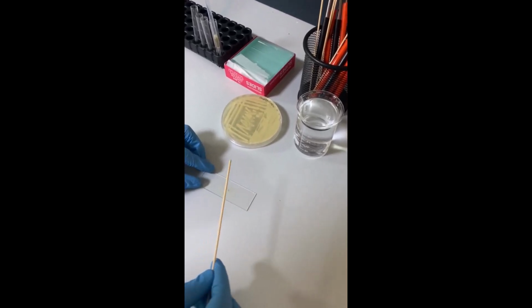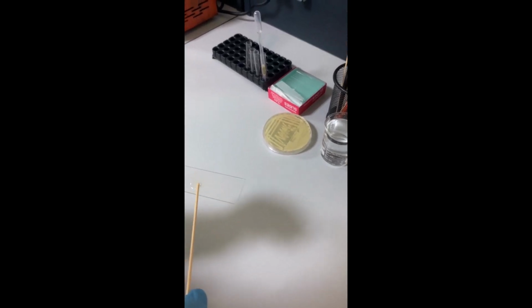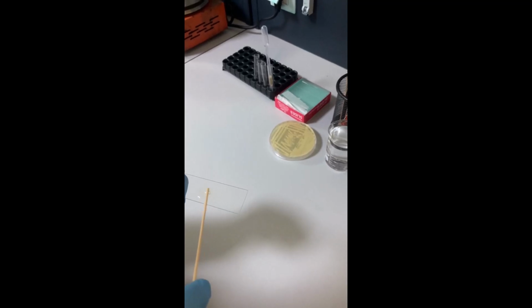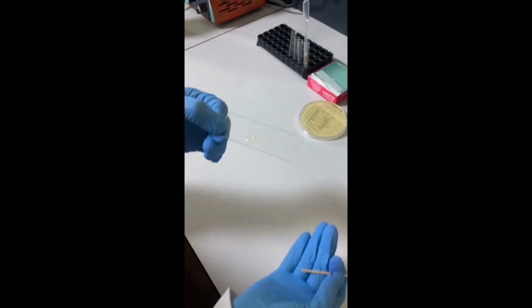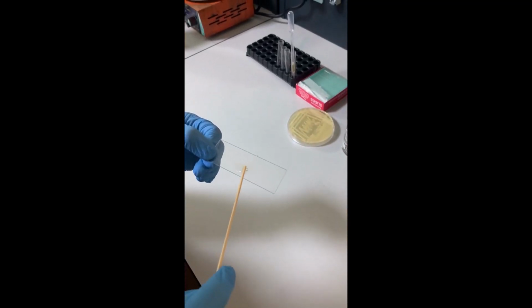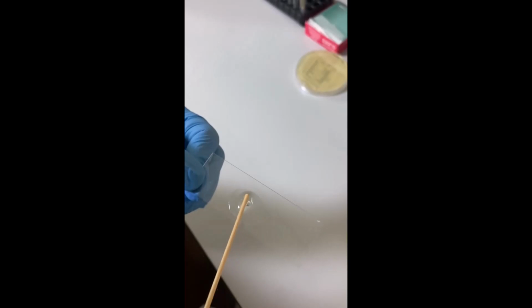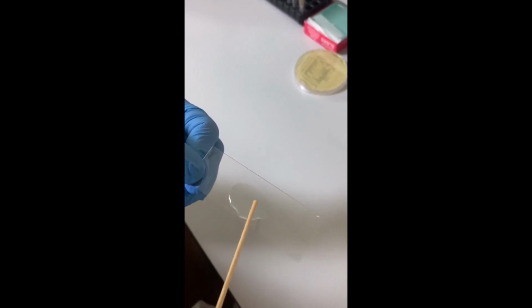If there is clumping, it means positive, and if there is no clumping, it means negative. We will wait for a few seconds, and now we have clumping. They appear here, so it means it's Staphylococcus aureus. Here, this is a clump. This is the particle of the clump.